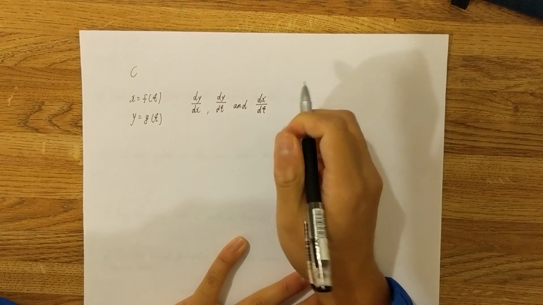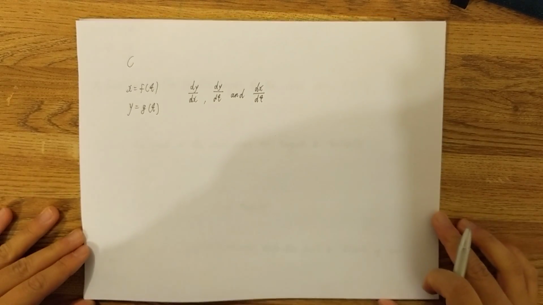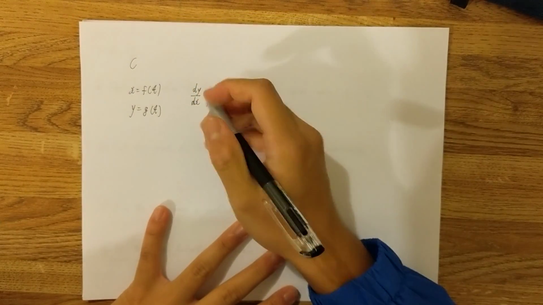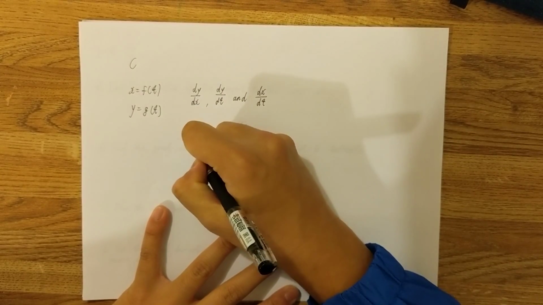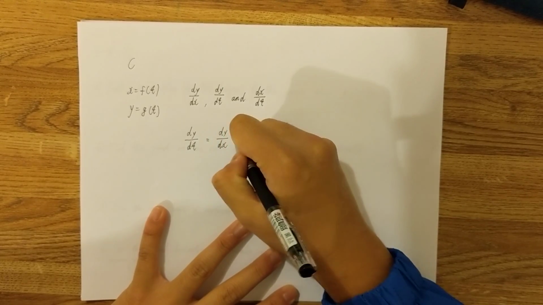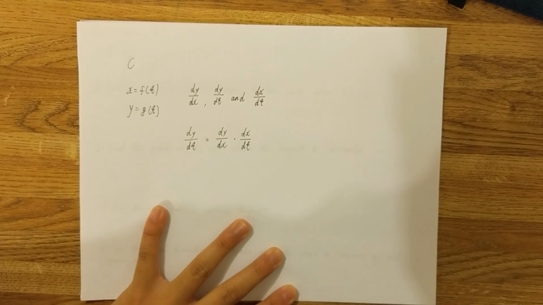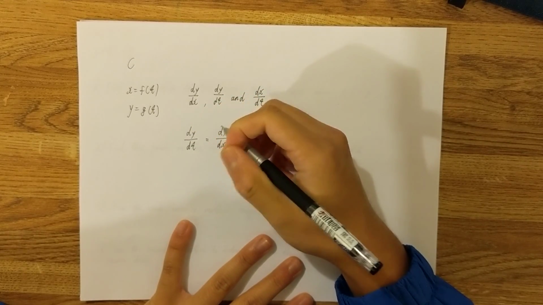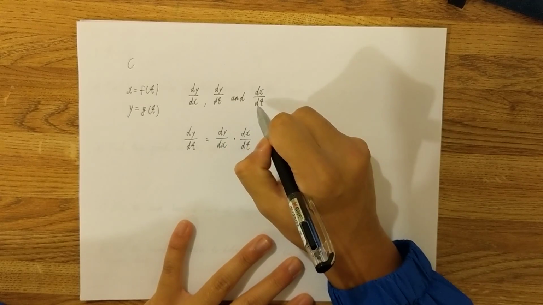And these three derivatives are related by this chain rule, which is dy/dt equals dy/dx times dx/dt. So using this we can obtain the formula to compute dy/dx from dx/dt and dy/dt.